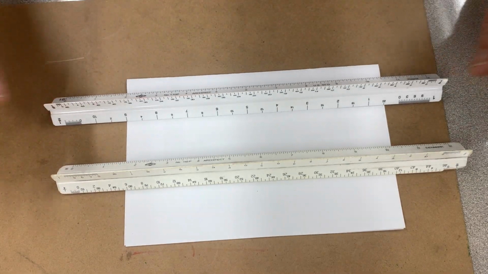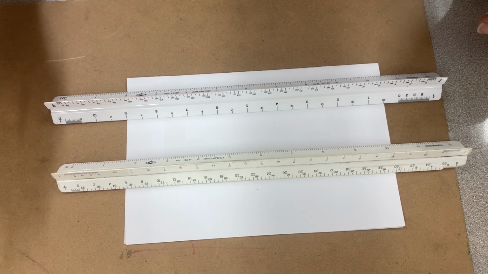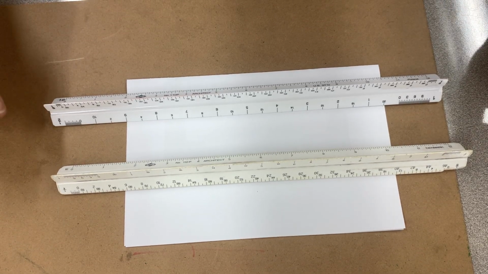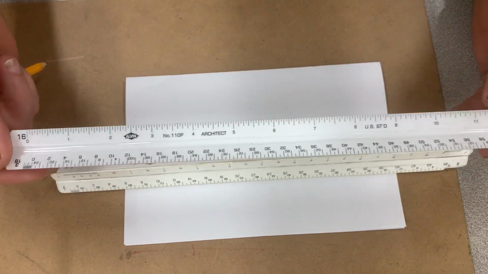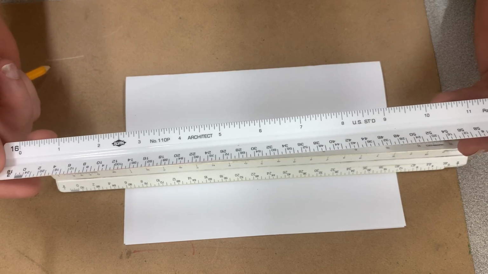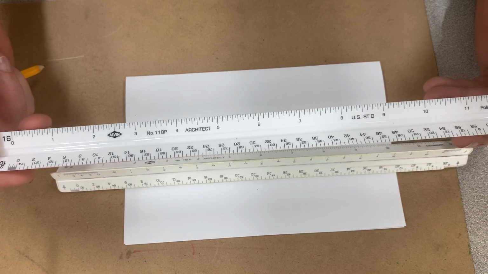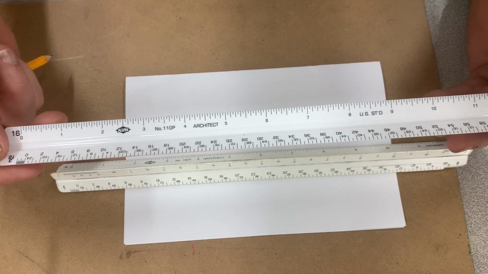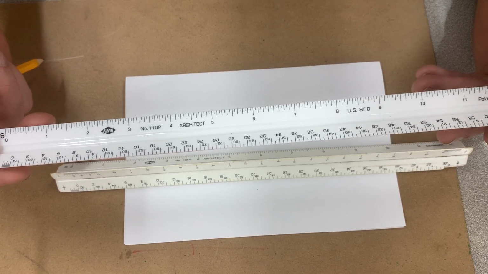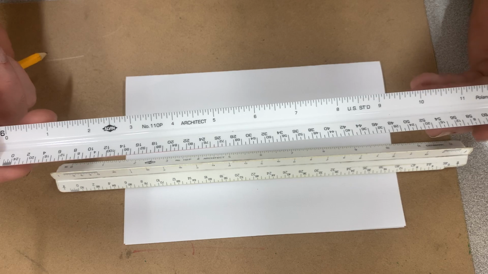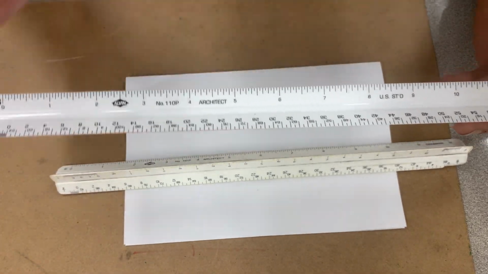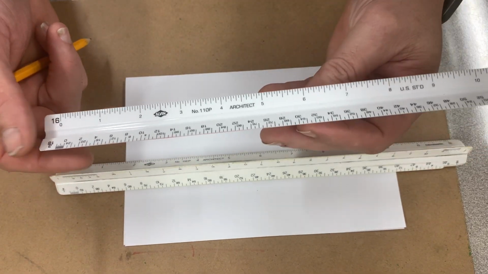The architect scale. Today I want to show you a tool that's called the architect scale. When you first take a look at this thing, you would probably think this is some type of ruler. It's actually not. It's a tool that's called a scale because it's meant to do ratios from the real world to a set of blueprints or drawings, things that are on a piece of paper. But it does actually have a rule on it.